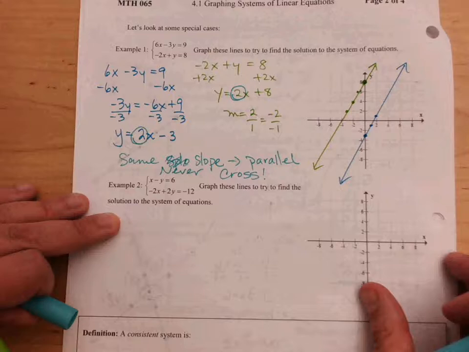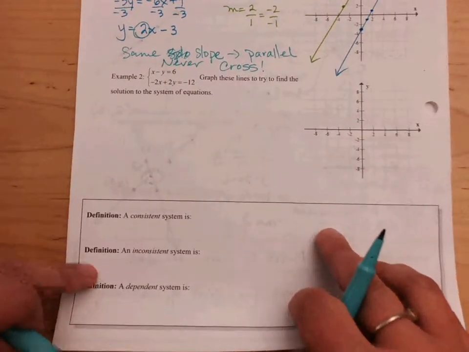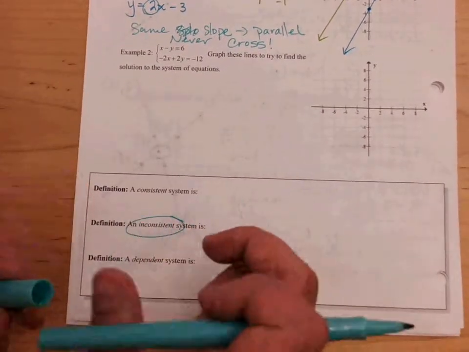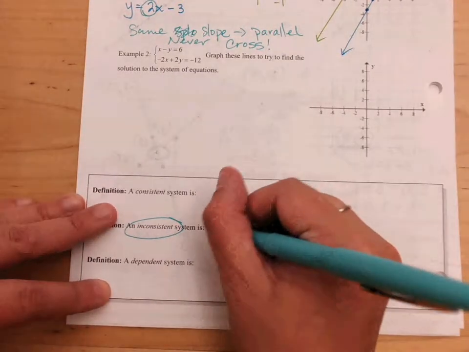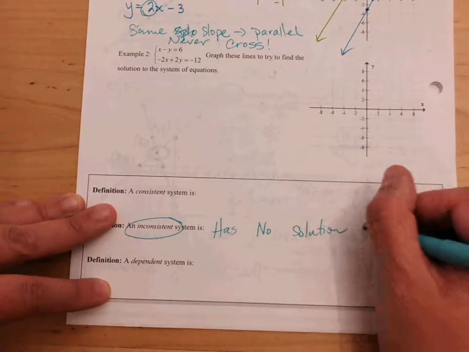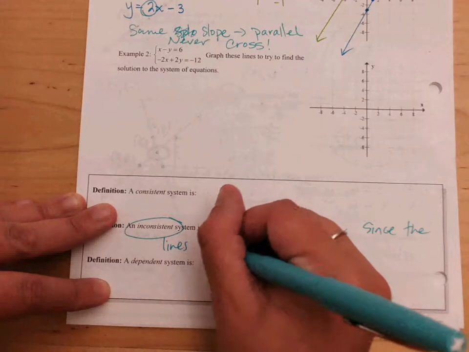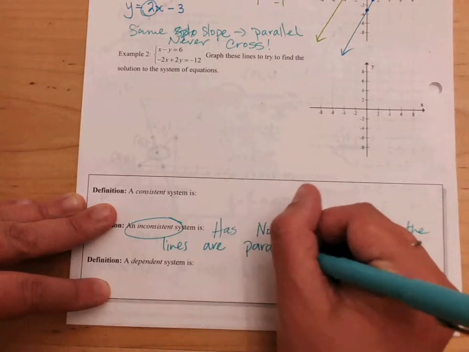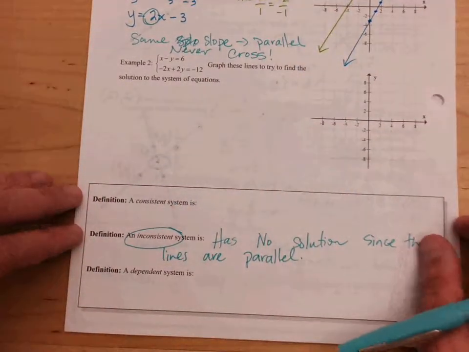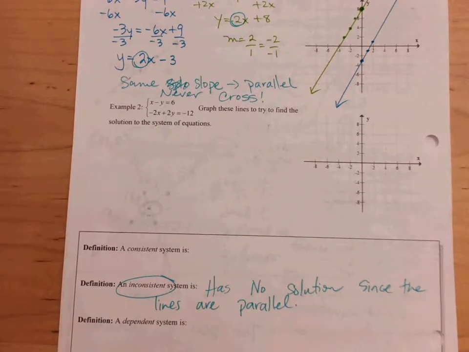Now you gave a fancy word for that system, which we're going to get to in a moment, these different types of systems that we have, and the word you gave was inconsistent. An inconsistent system has no solution since the lines are parallel. So we want to name the system. It's an inconsistent system. Okay, let's look at example 2.